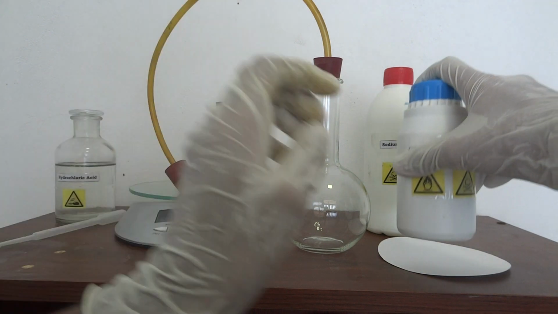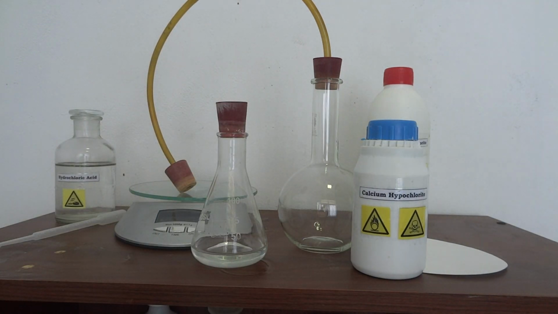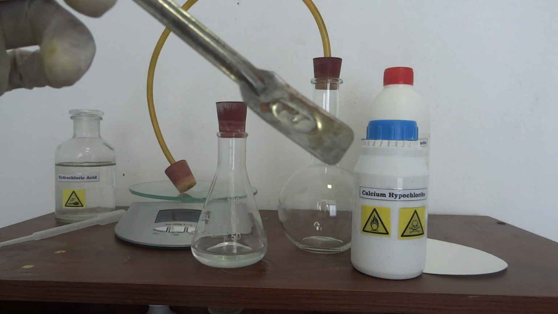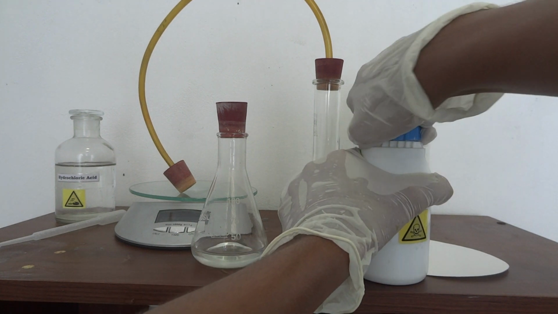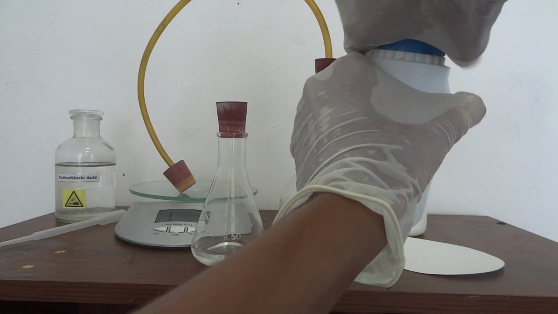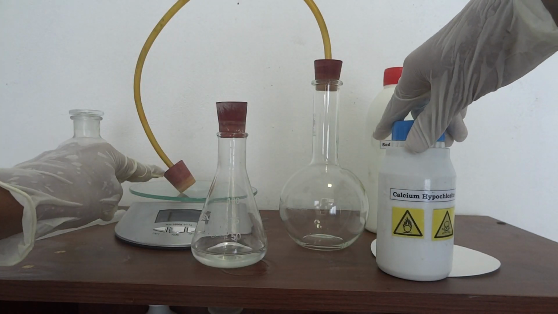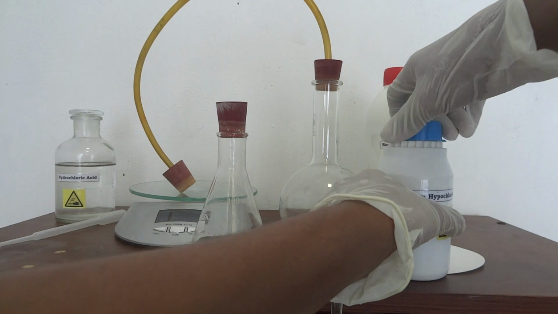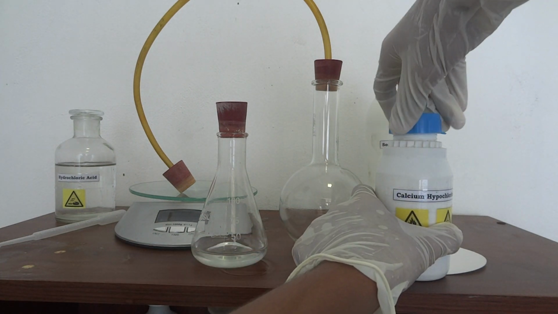Now this is a bit dangerous part. Add in the calcium hypochlorite. From my metal spatula, I'll take a little bit of this calcium hypochlorite, quickly put it into this hydrochloric acid and stop it with this cork, which has a rubber tubing, to this flat bottom flask, so our chlorine gas can be collected there.